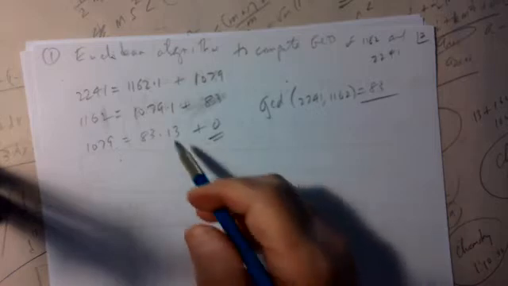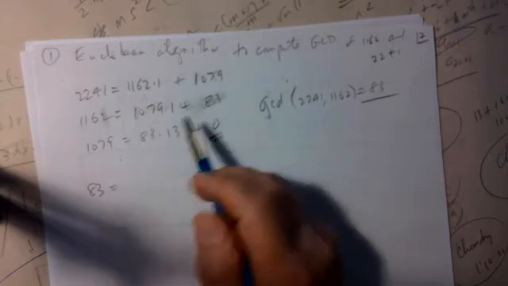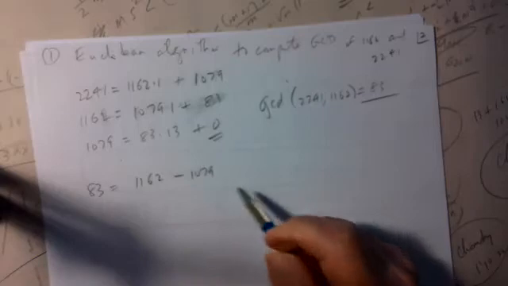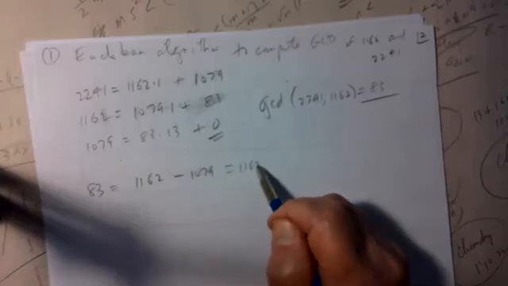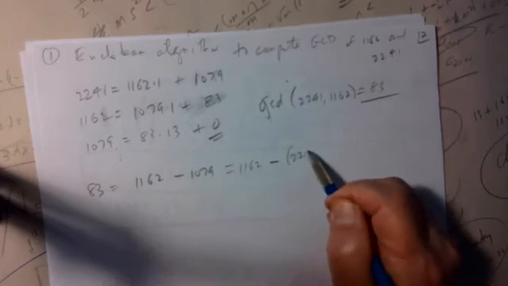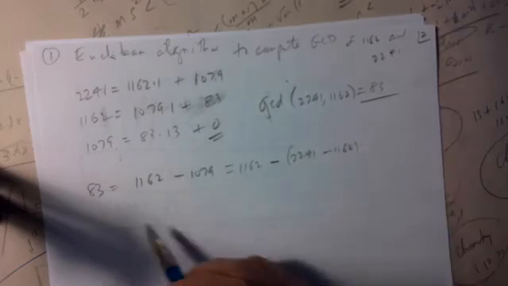And if you want to write 83 as a linear combination of these two numbers, well, that's pretty quick. 83 is 1162 minus 1079. That's 1162 minus, and 1079 is 2241 minus 1162.